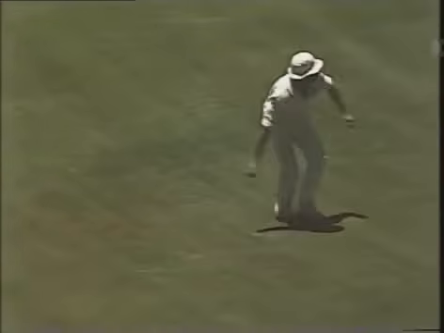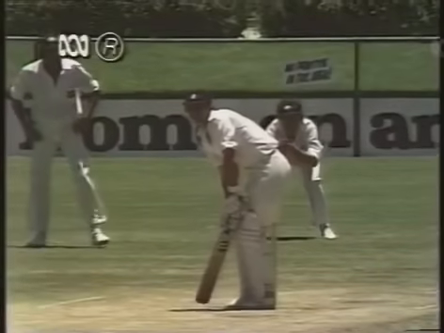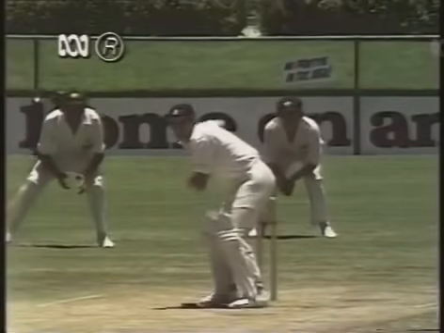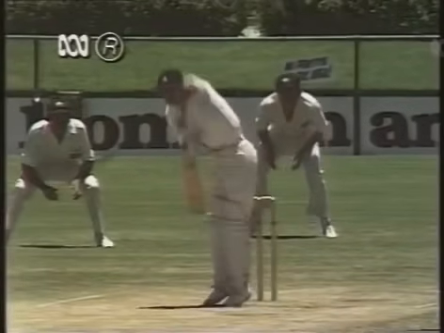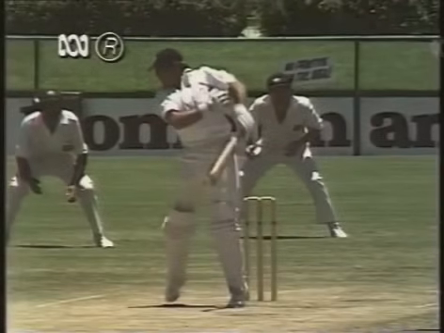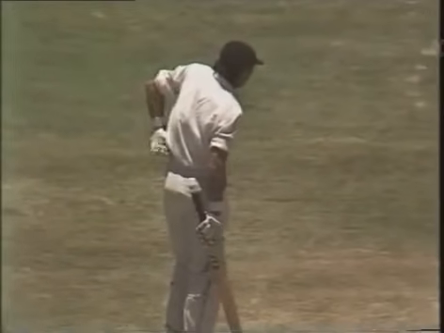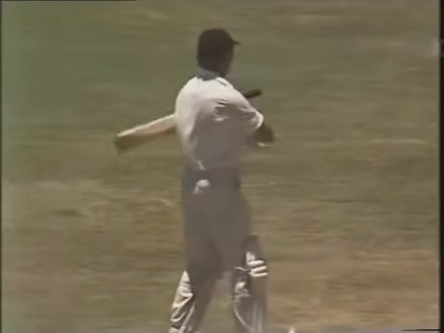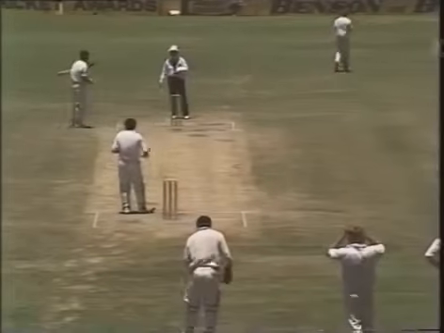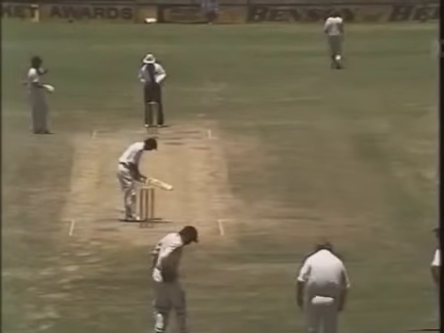Oh, Boycott not really happy about that one. He seemed to take his eyes away. He's got to run. Yes, it got up a little bit suddenly for Boycott's liking. And as you can see, he's playing a bit low, and then he has to get up very quickly there, and he took his eye off the ball. There was no short leg fieldsman there, however, and no danger. But had there been a man there, short at backward square leg, then he would have been in with a show of being caught. But he survives.